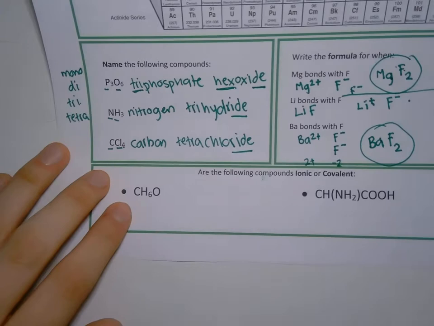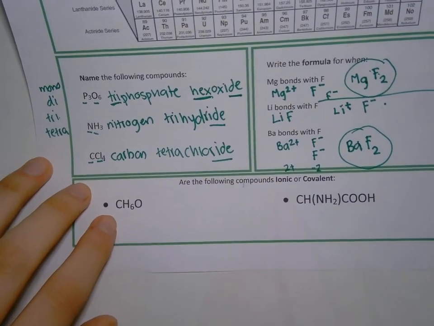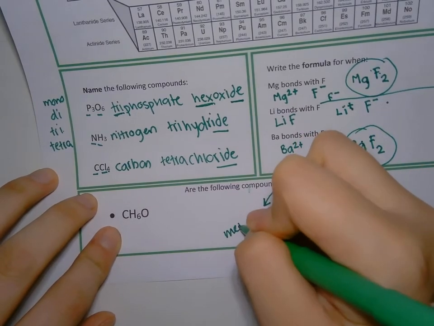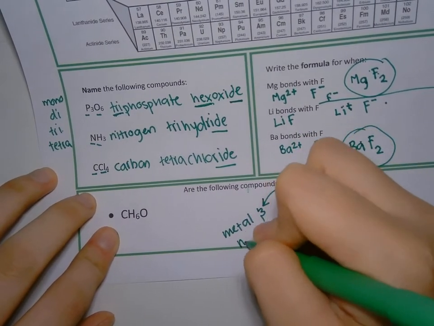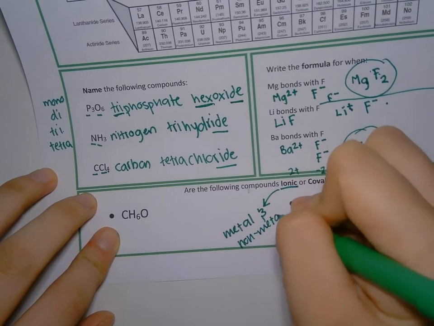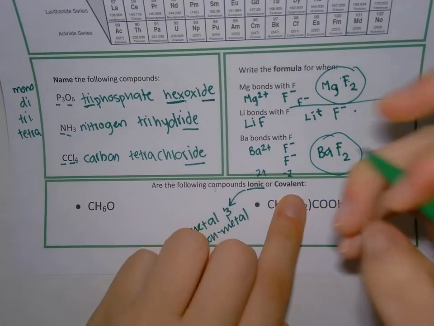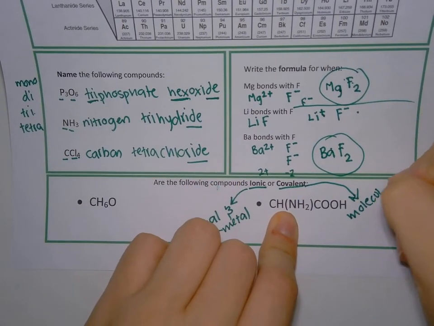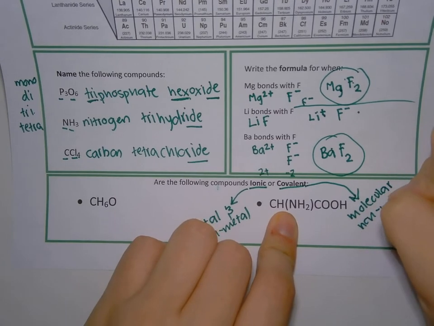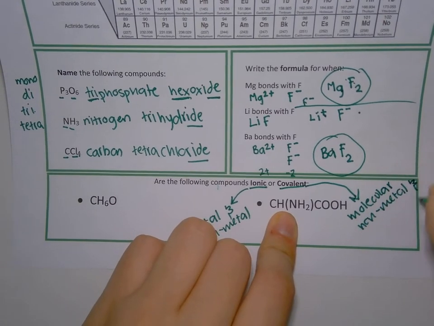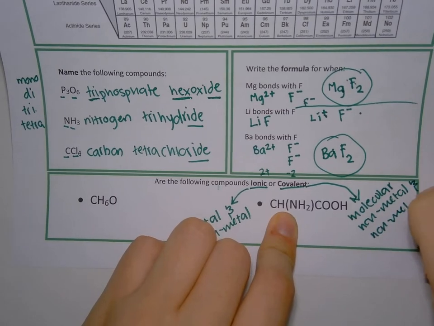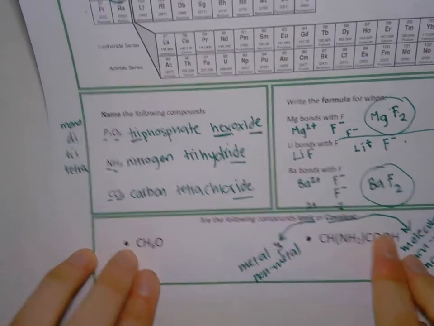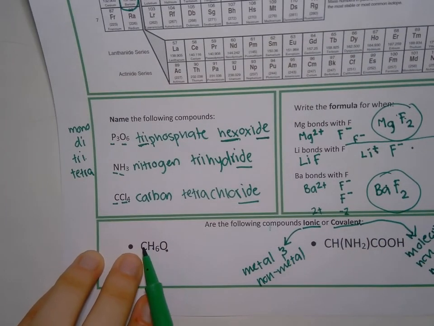All right, next one. Are the following compounds ionic or covalent? So I know that ionic is going to mean a metal and a non-metal. And I know that covalent is the same as molecular, which means non-metal and non-metal. So even though both of these are like, what? I've never seen these before. These are so long. Just go into each element and see if it's a metal or a non-metal.